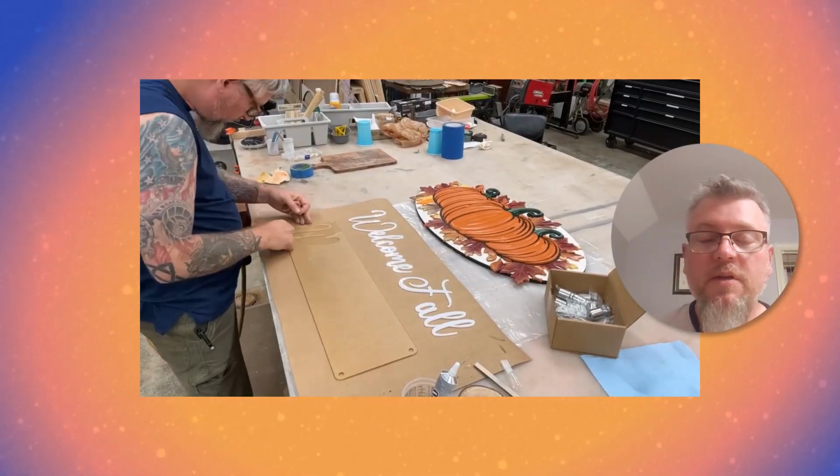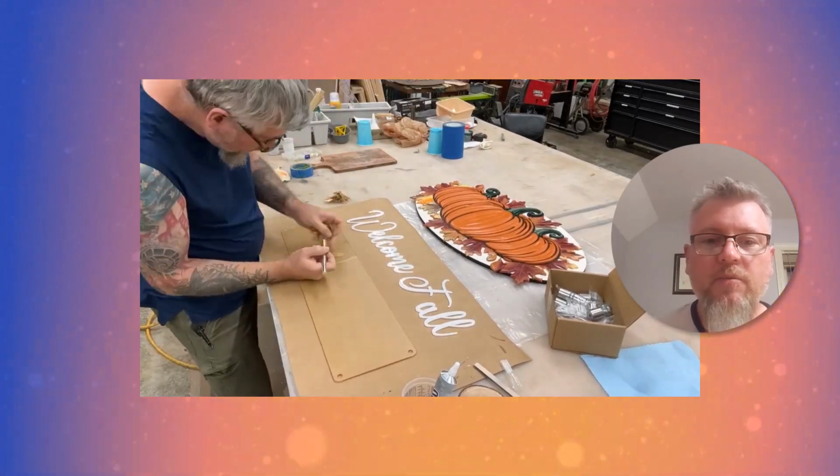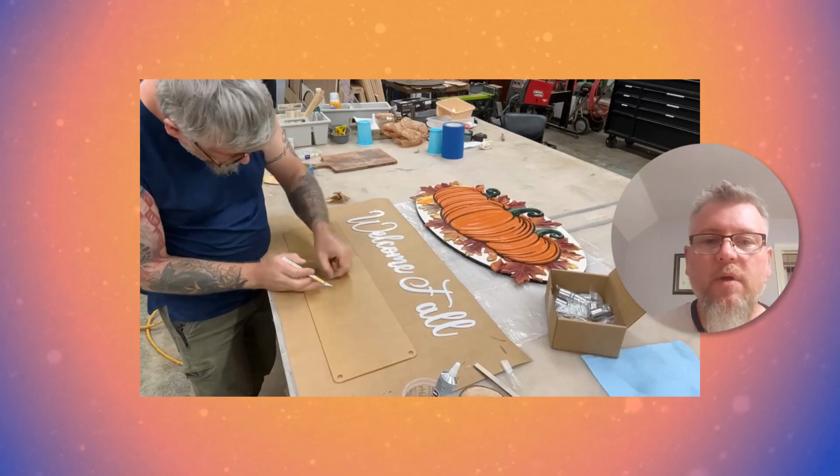Next up is processing the acrylic. I had already gone ahead and cut that, and now I'm just weeding away the masking so that we can go ahead and bond them together.